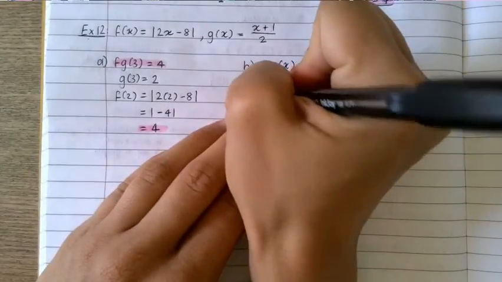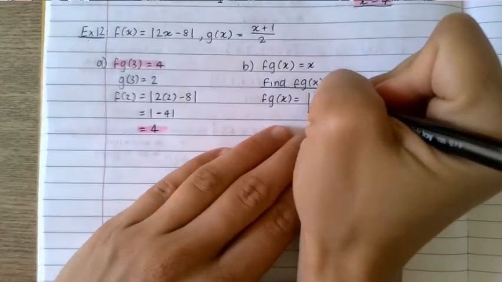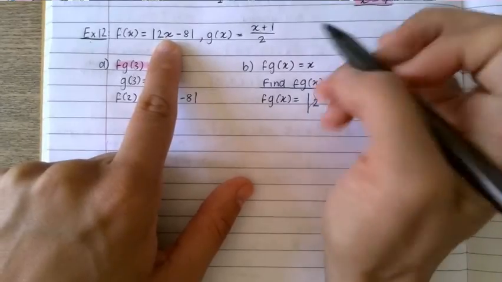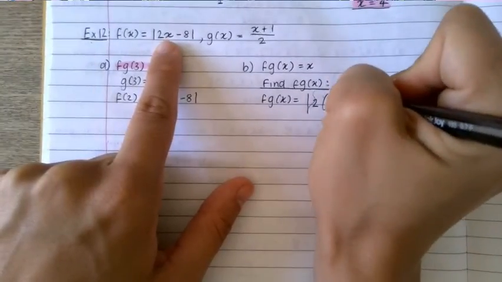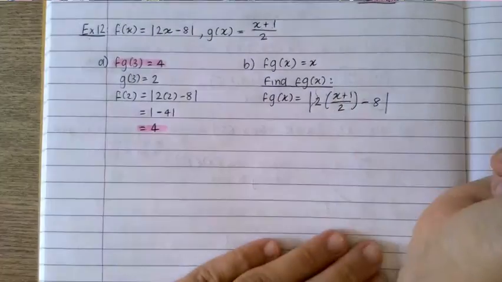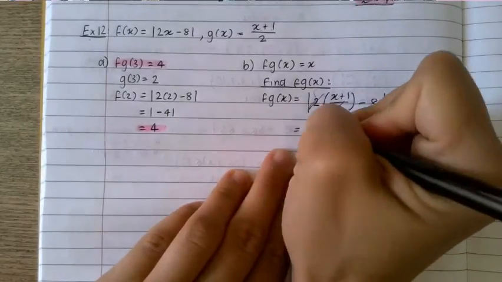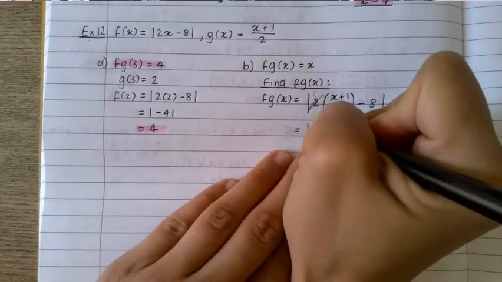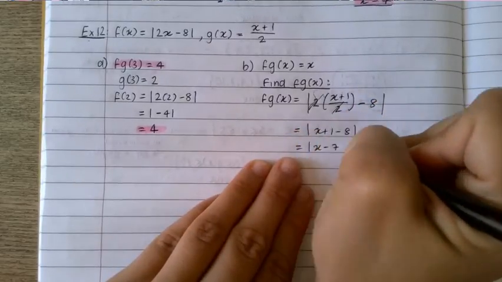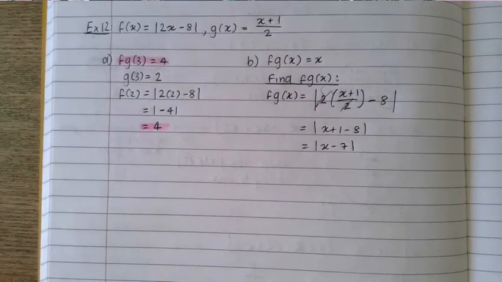So fg of x is going to be equal to the modulus of 2 times x, but we're going to put g into there. So we're going to have 2 times x plus 1 all over 2, take away 8. This is quite nice because the 2 and the 2 cancel. So we get x plus 1 take away 8, which is x minus 7. So fg of x is equal to the modulus of x take away 7.